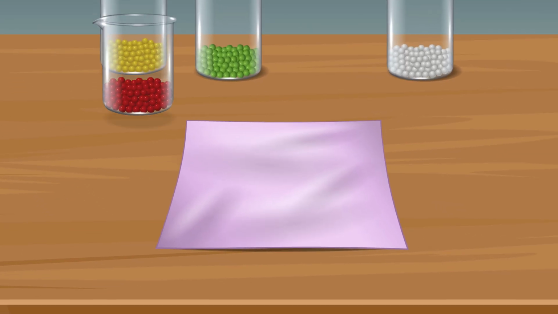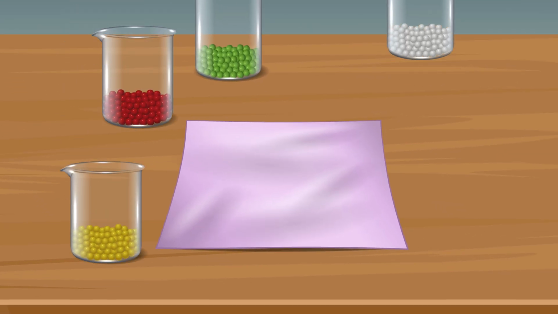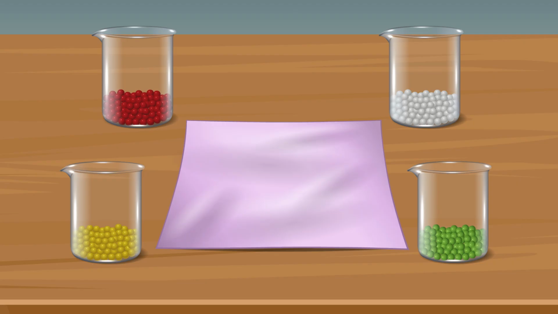Place the red and yellow beads on the left side and place the white and green beads on the right side of the table. Consider the red and yellow beads as dominant flowers and seeds, whereas the white and green beads as recessive flowers and seeds.